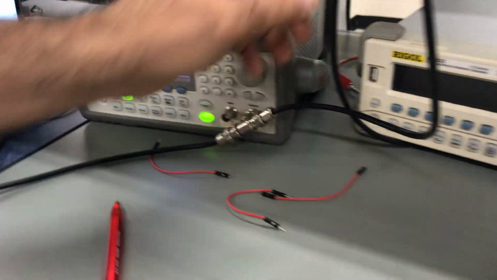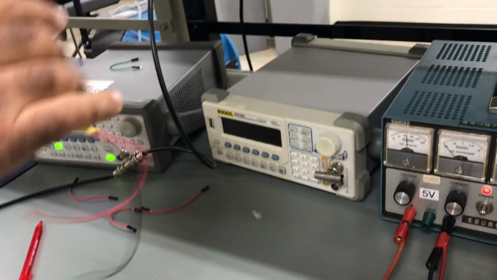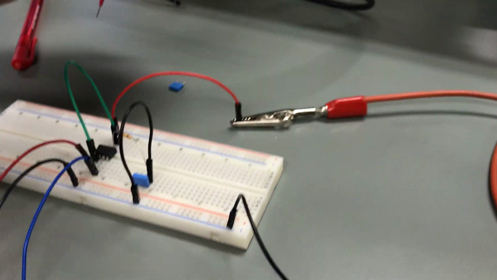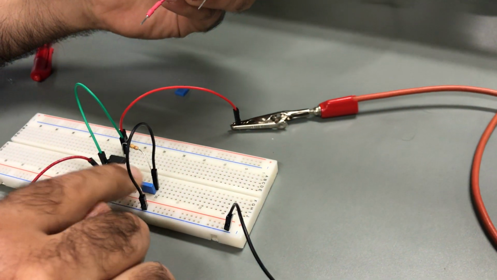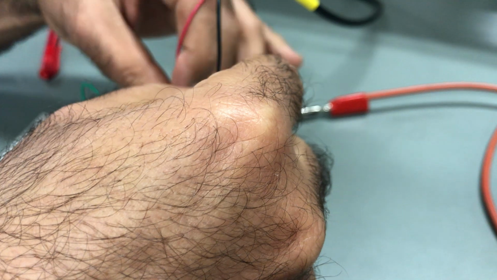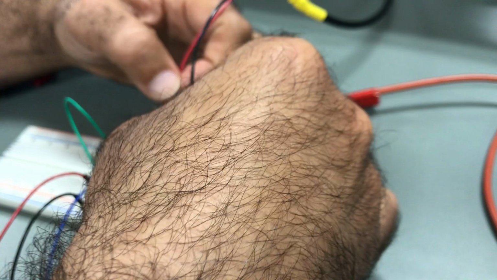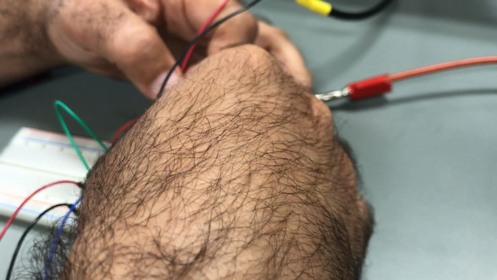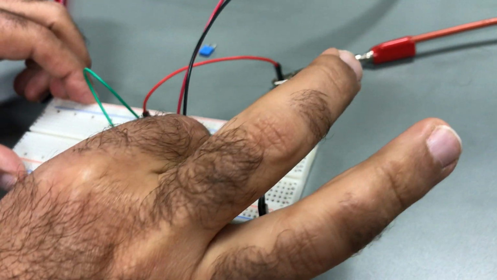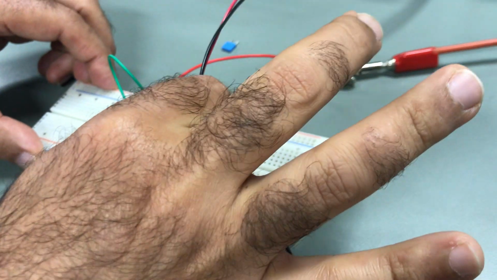Then what else? I would like to measure the output by using the oscilloscope across the capacitor. So I will connect this probe in parallel with the capacitor, between this guy and this guy. I can connect this terminal here instead to make it easier.